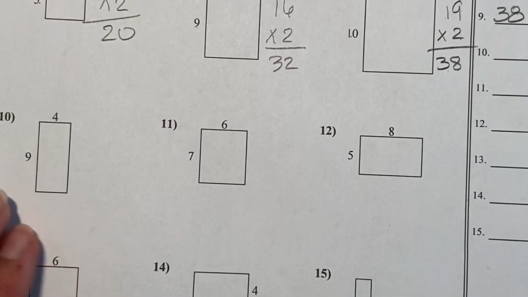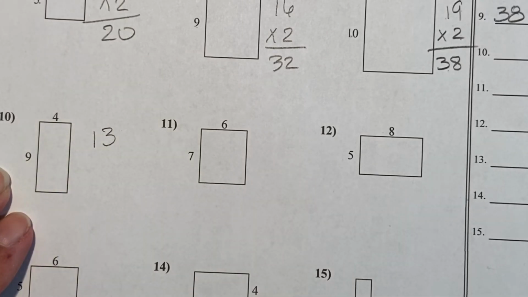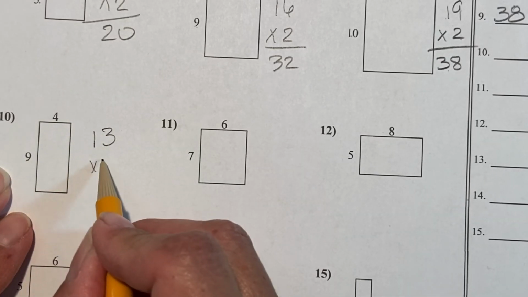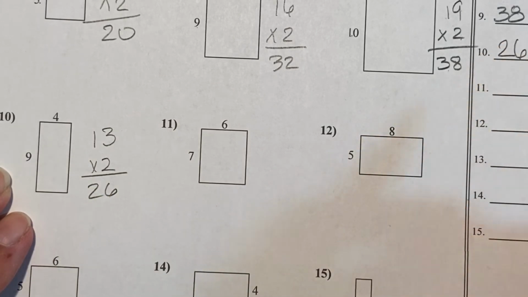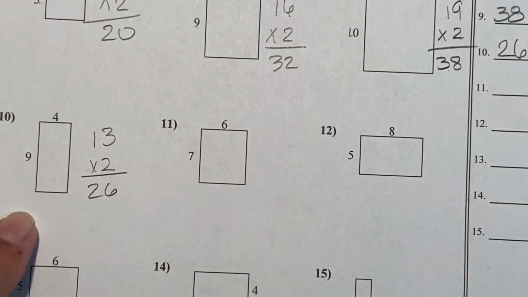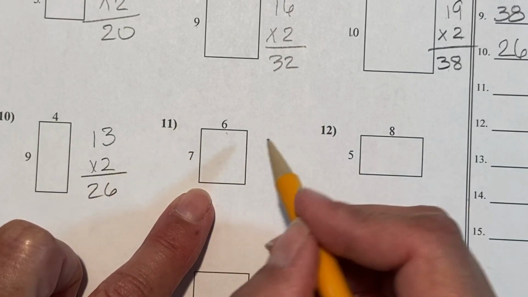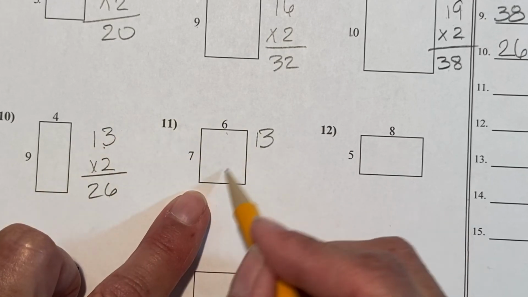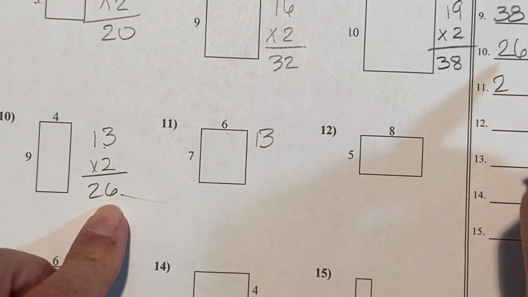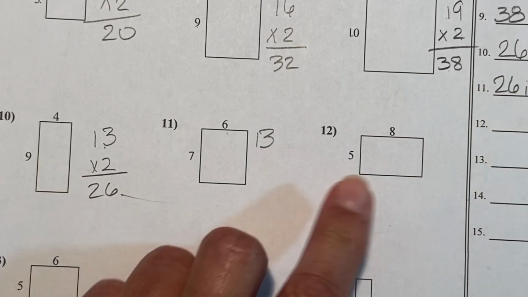Question number 10. 9 plus 4 is 13. I'm going to double the 13, and I get 26. Number 10, 26. Let's take a look at number 11. 6 plus 7. Hey, that's 13 again. I just did 13 here. Nothing changes. I know that number 11 is going to be 26 again.